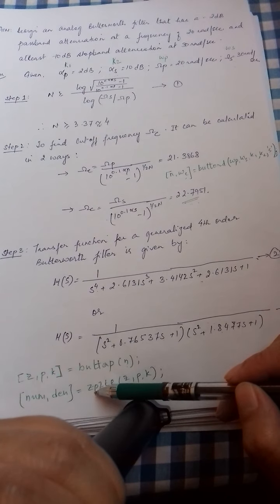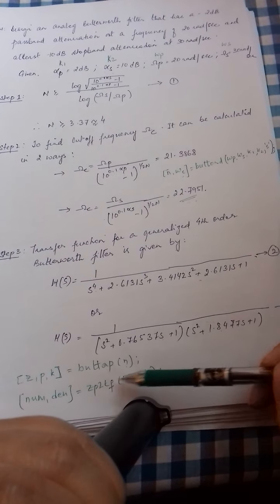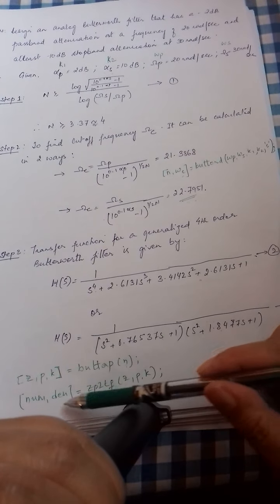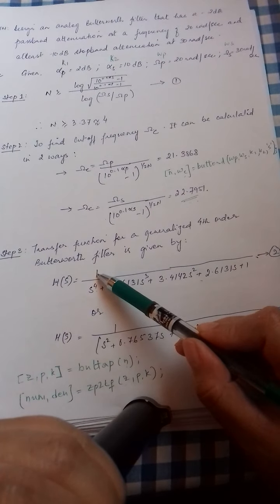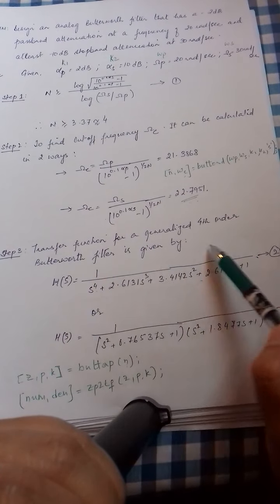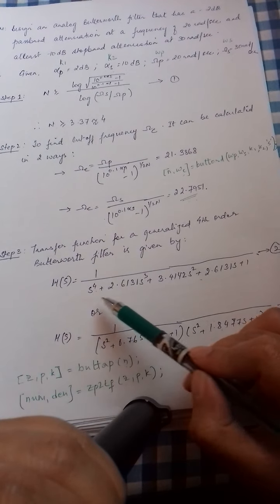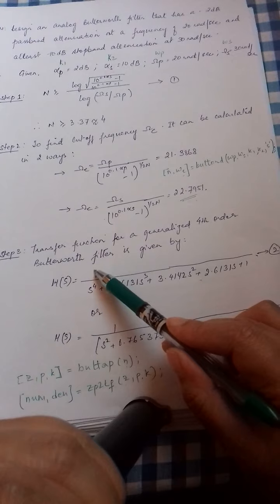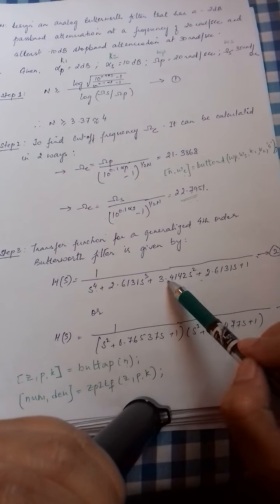This is pole zeros to transfer function. Use this function to get this numerator and denominator. It'll give you these values. It'll not give you in this form. Maybe it'll give you one this value. No, it'll give you in this form. 1 by S4 is equal to this one and this one and this one.